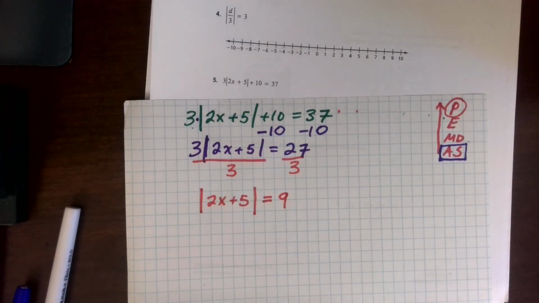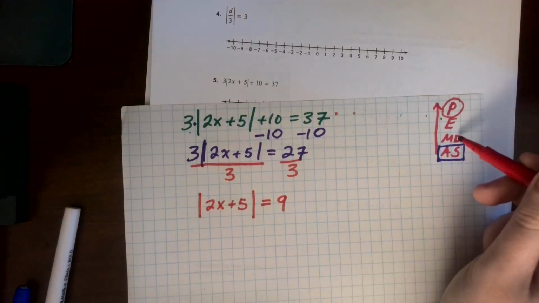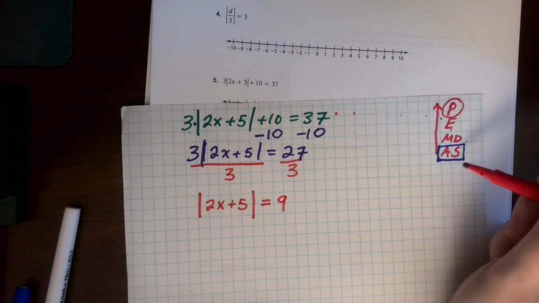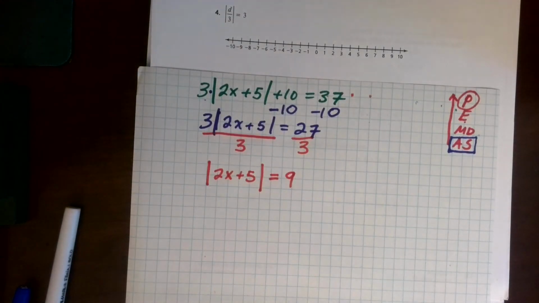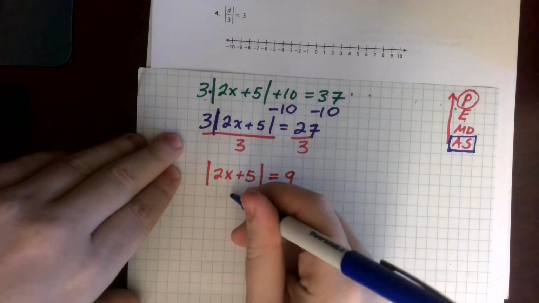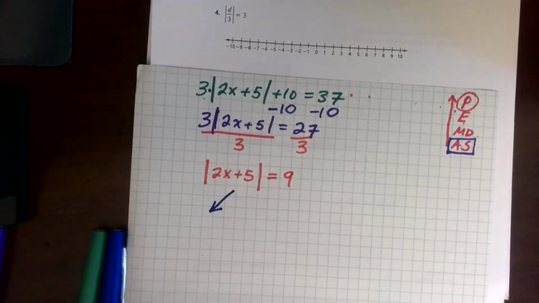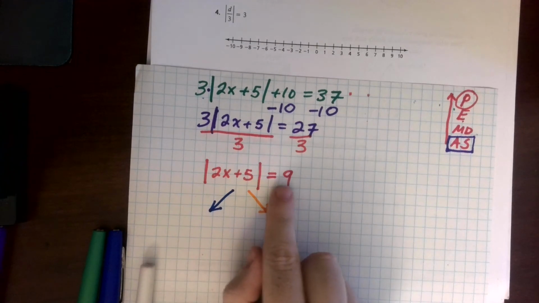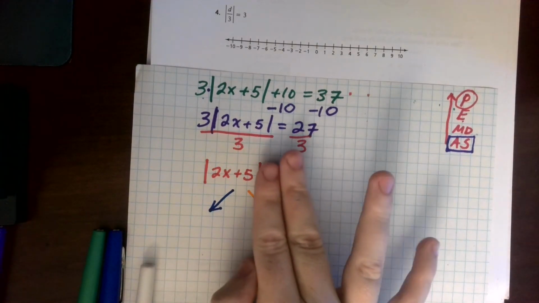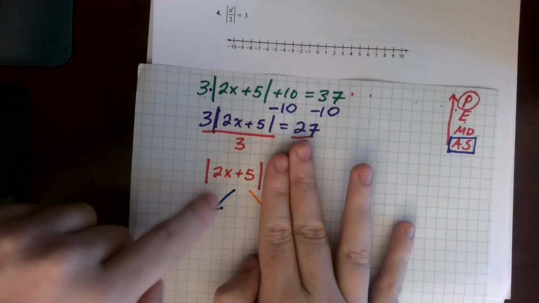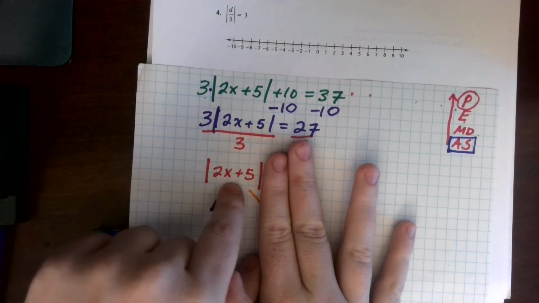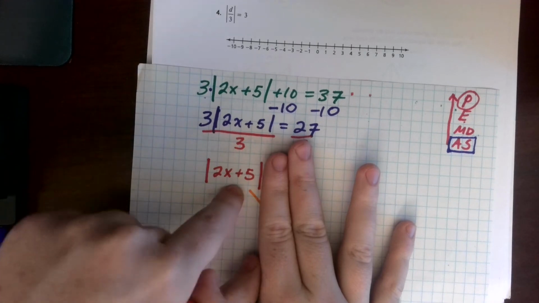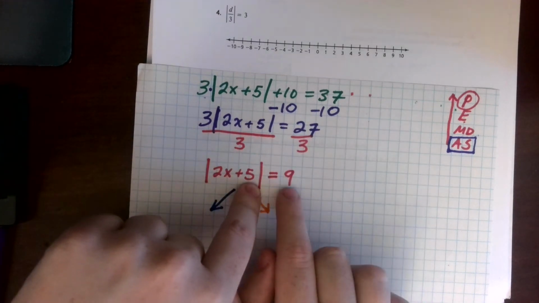Is there anything else that we need to simplify before we can get rid of the absolute value? There's no more addition or subtraction, multiplication or division, or exponents. So yes, we've reached the point where we can now get rid of the absolute value symbols. As a reminder, to get rid of the absolute value, we split into 2 equations. We see how this one equals 9? That means we want this inside 2x plus 5 to either equal 9 or negative 9. Because both of those, when you take the absolute value, will give us 9 again.